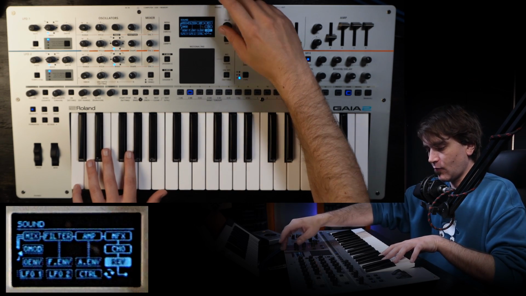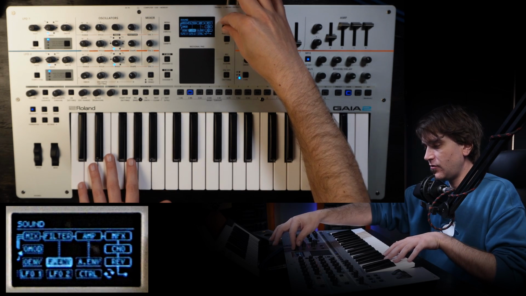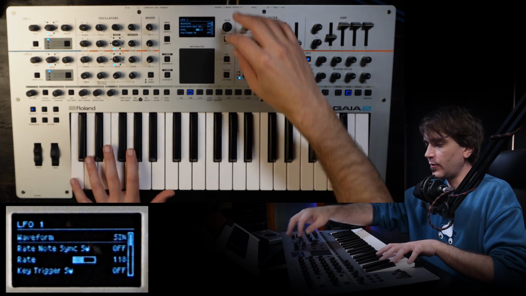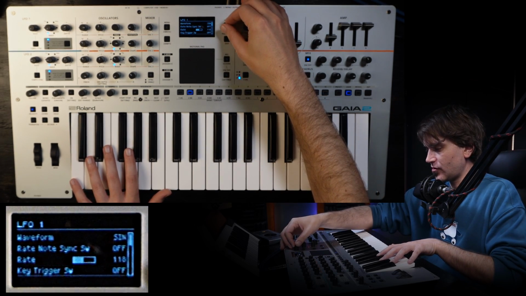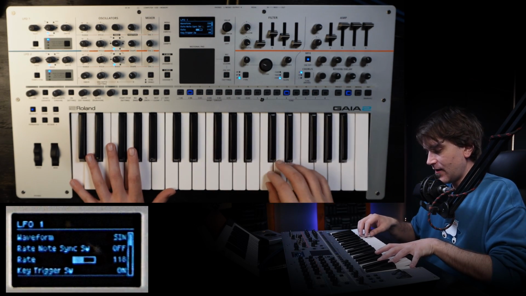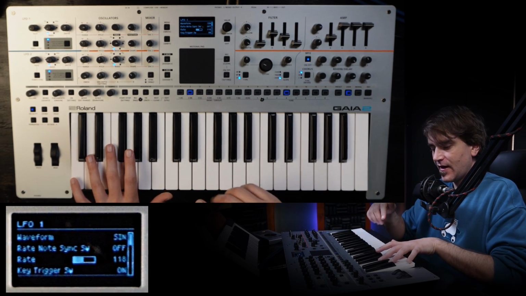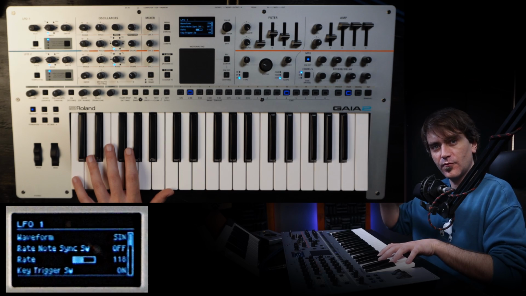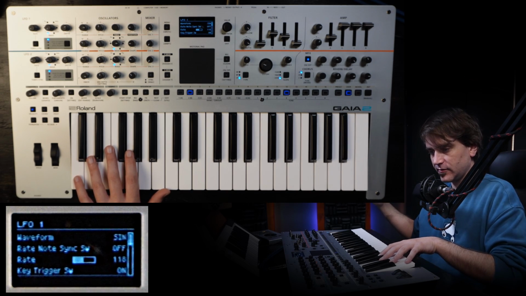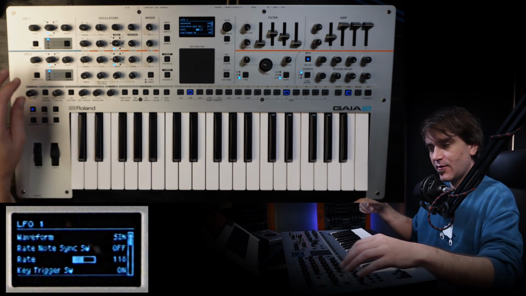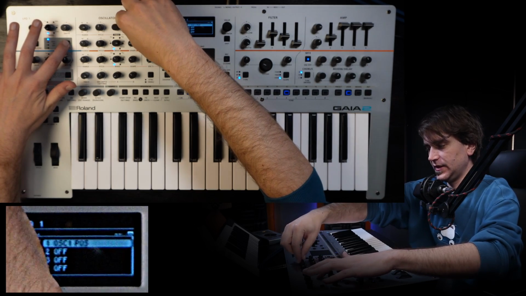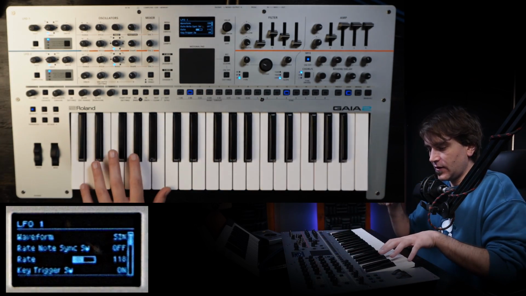And so how we do that is we go into the menu over here. Let's go over to LFO1. We want to put key trigger switch on, right? And so now every time the note is triggered, it's going to reinitialize that LFO cycle. Let's now apply this by holding the assign button and then turning the position.